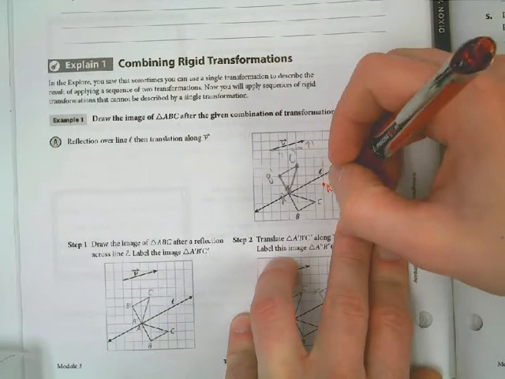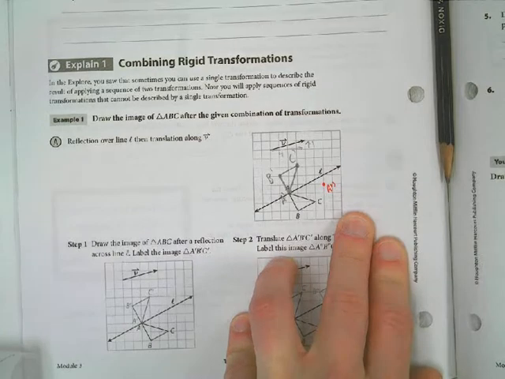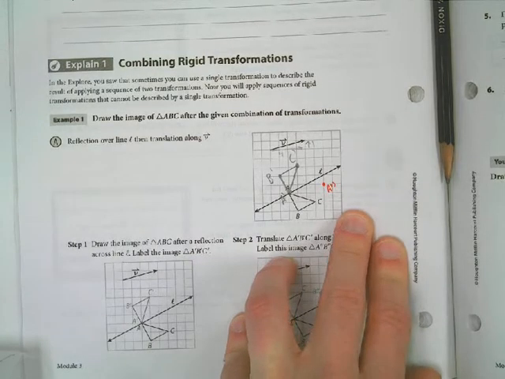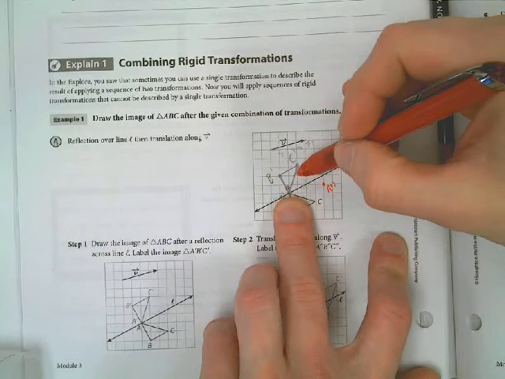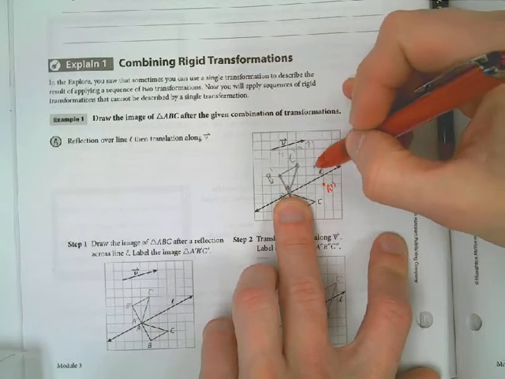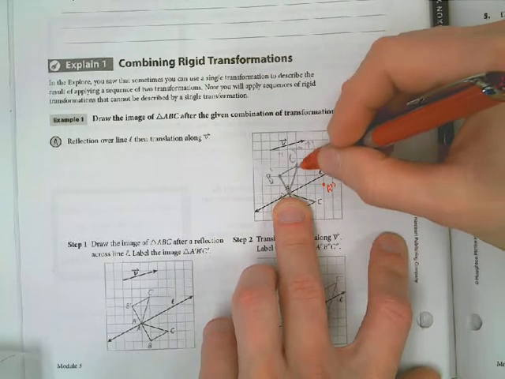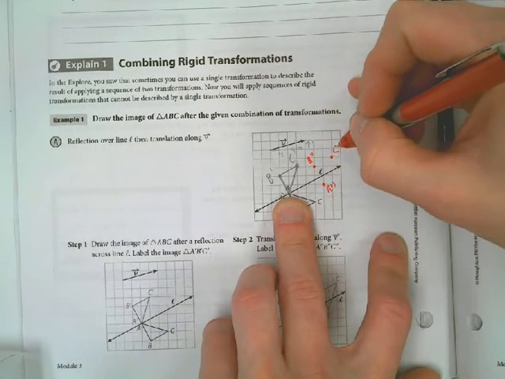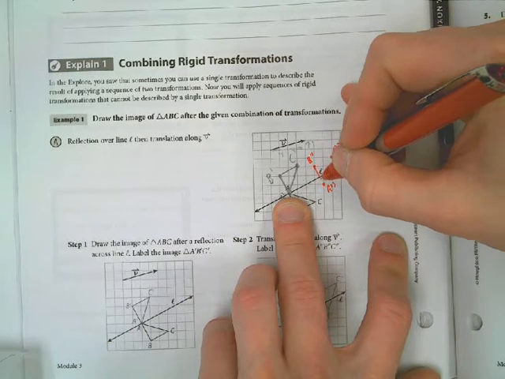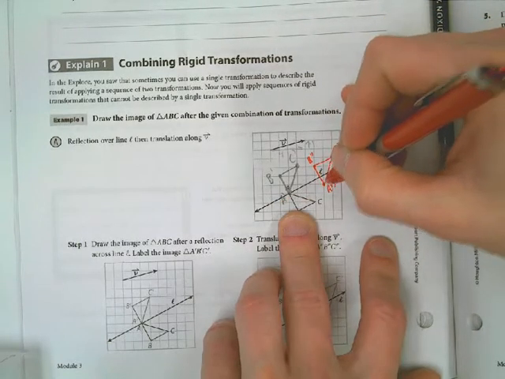Yes, combined together. That's right, all together. All right. B prime, we're going right 4, up 1, so right 1, 2, 3, 4, up 1, and that's B prime prime. And then C, we're going to go right 1, 2, 3, 4, and up 1, and there's C prime prime. So all we did was we reflected it first, and now we just translated it, and there's the final answer.